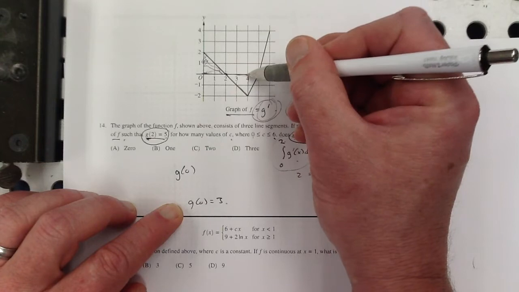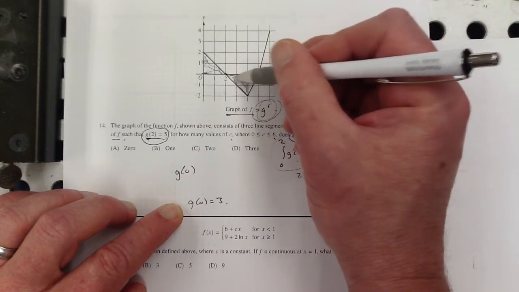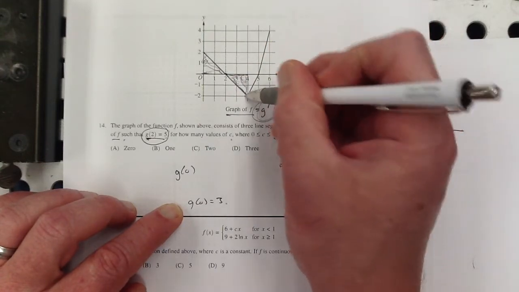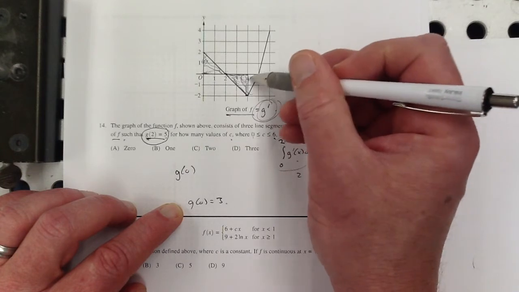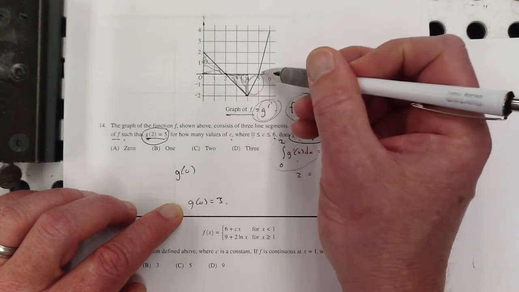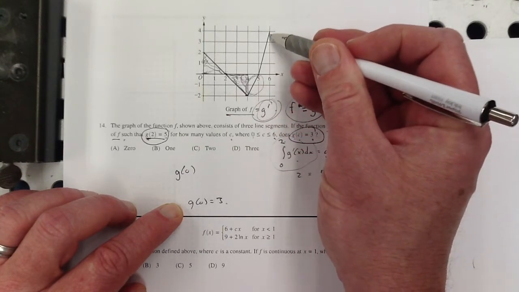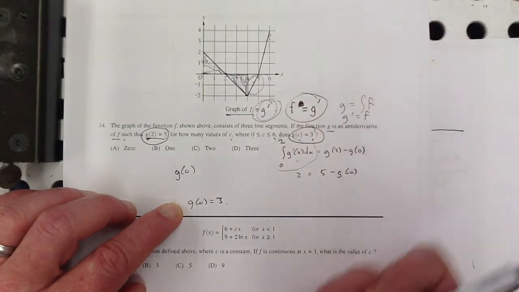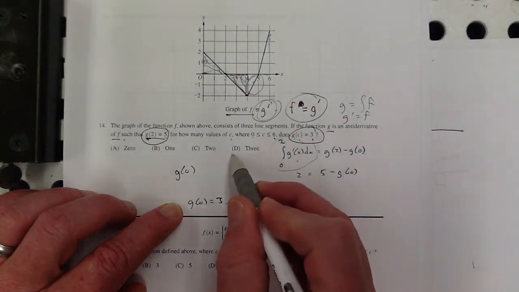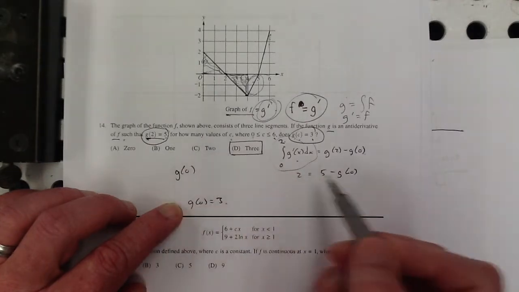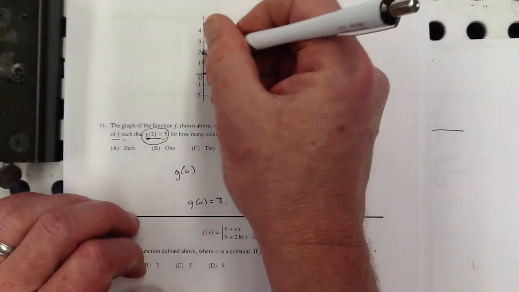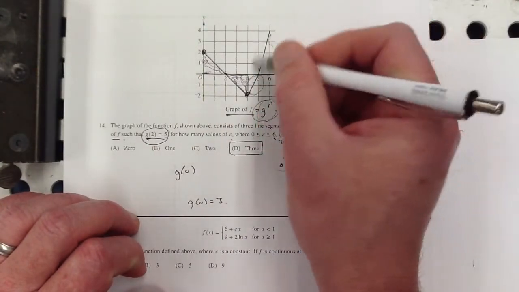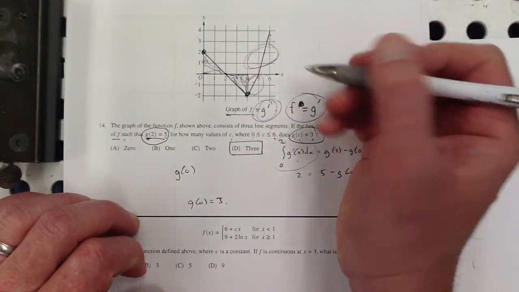That's the exact same area here, so it decreased the same amount, got back to 3 there, and then it decreased some more, because g prime is still negative, and then it increased. It looks like this area is bigger than that, so I think it got back to 3 again. So I think g equals 3 three times. I think it's here, here, and then somewhere in here it's going to cross back.